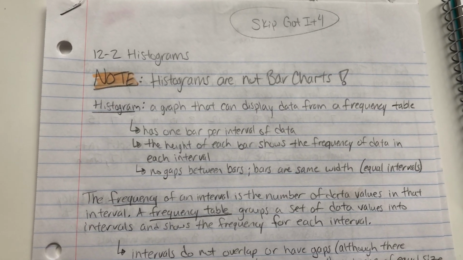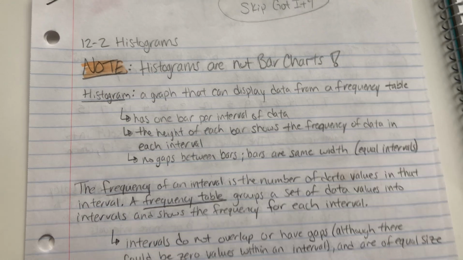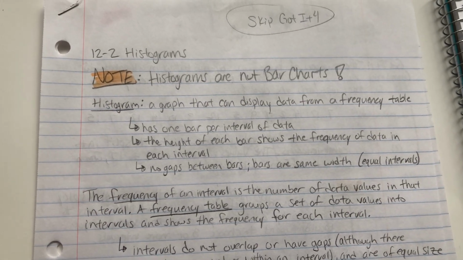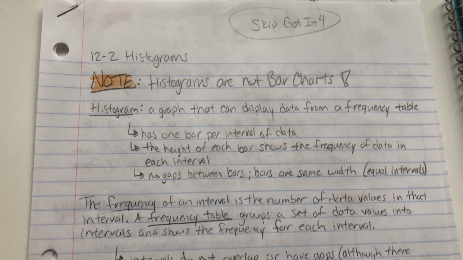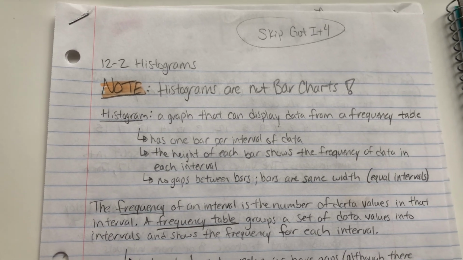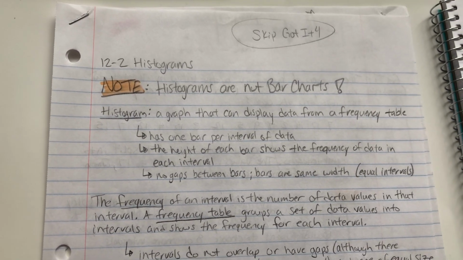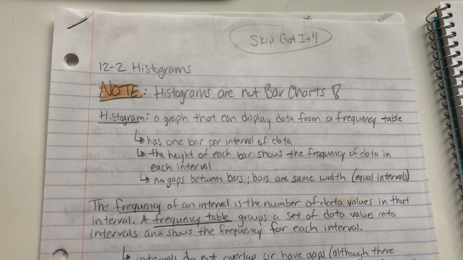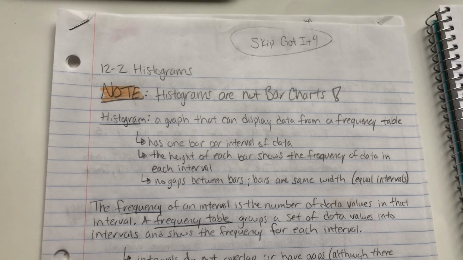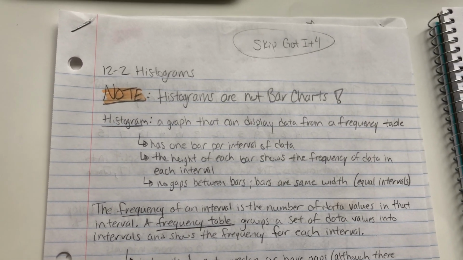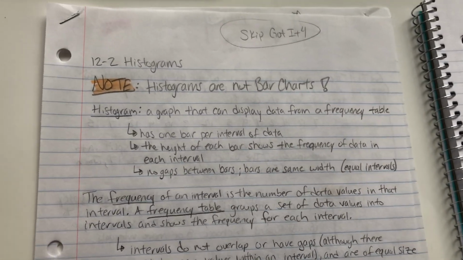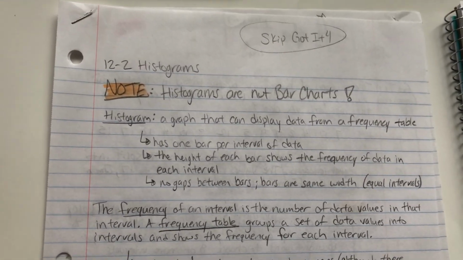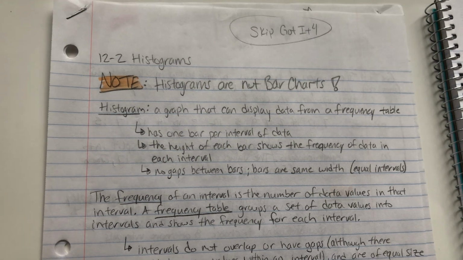Hey 7th grade, this is video 1 of the 12-2, 12-3, 12-4 condensed lesson, even though we are still going to take 2 days to cover it. The first video is going to recap what 12-2 has to say in notes, so if you want to follow along you can. If you want to follow along with your textbook or online book, we're going to be doing some examples from there as well.